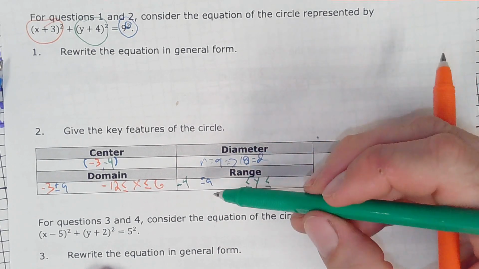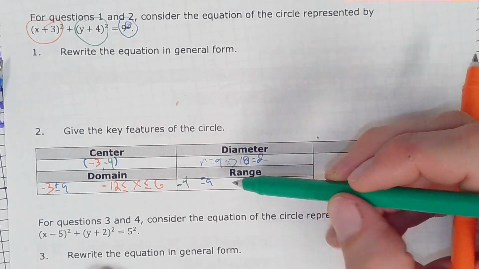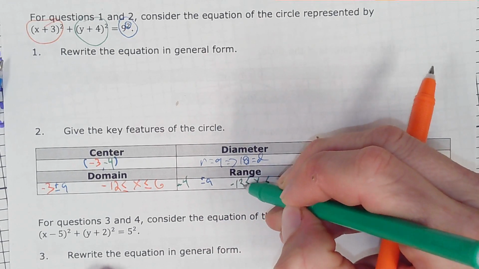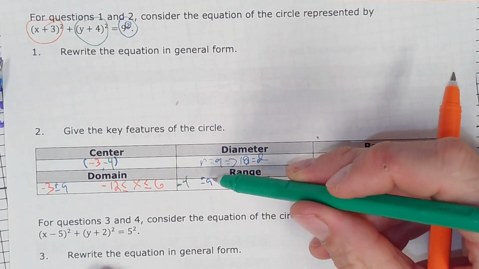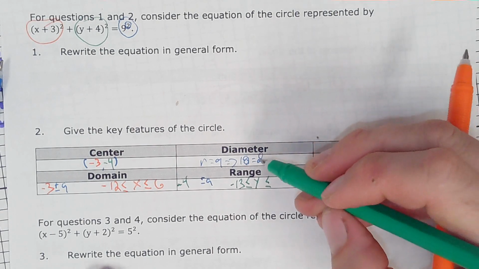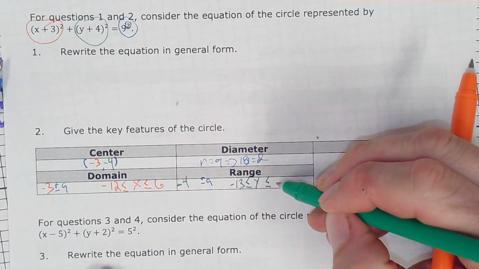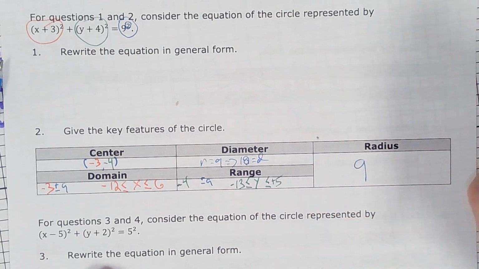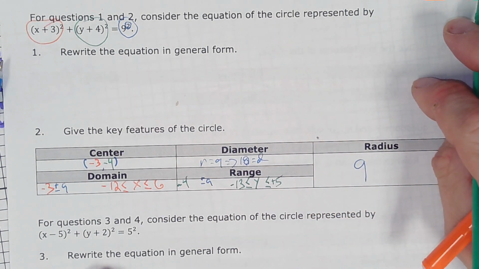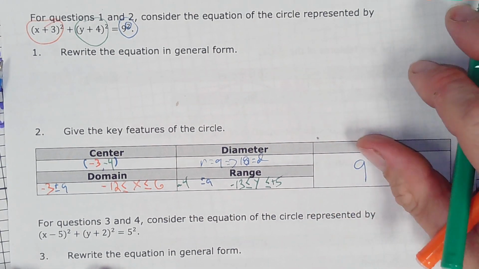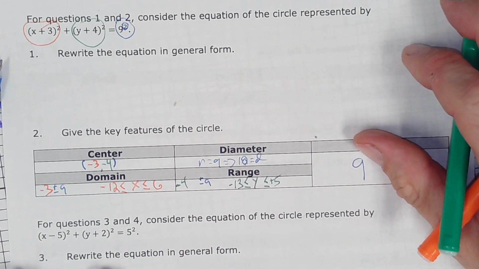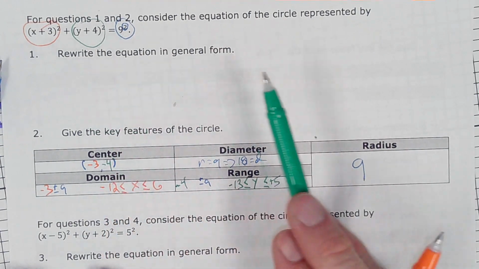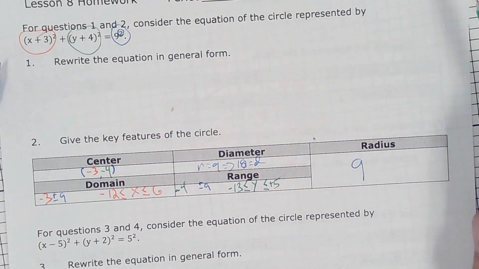All right, so negative 4 minus 9 is going to be negative 13, and then negative 4 plus 9 is going to be 5. So there's my domain and my range, my radius, center point. So that's how I figured all that stuff out, because it was in center point radius form, whatever way you want to say it.